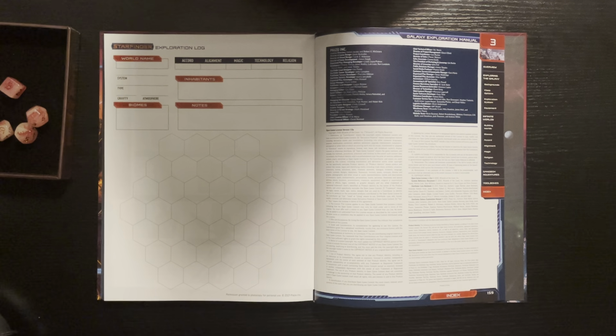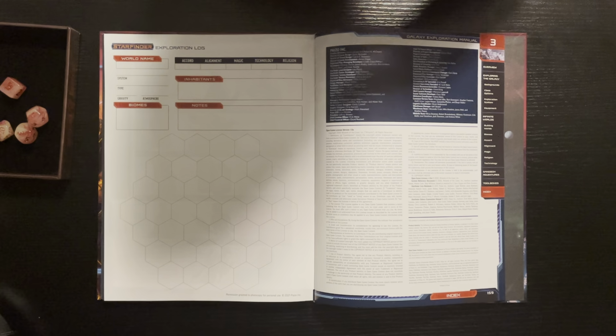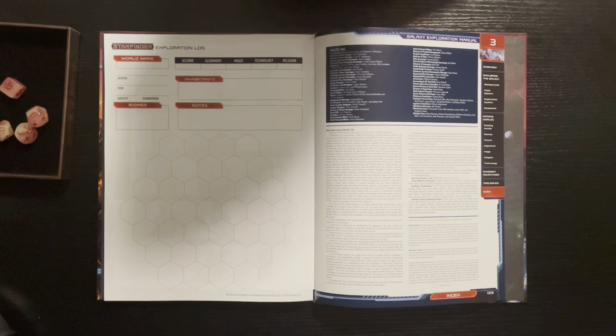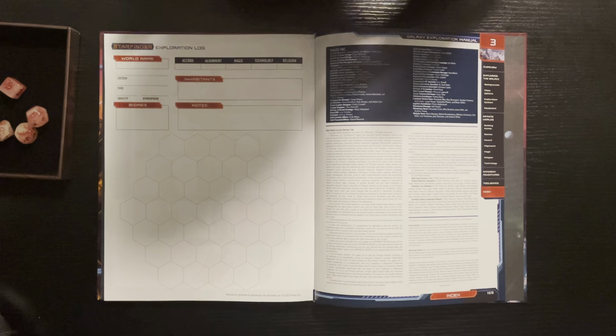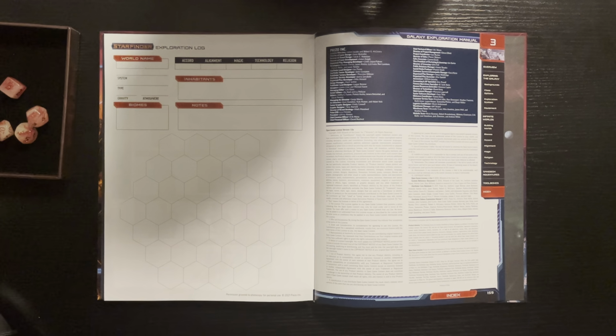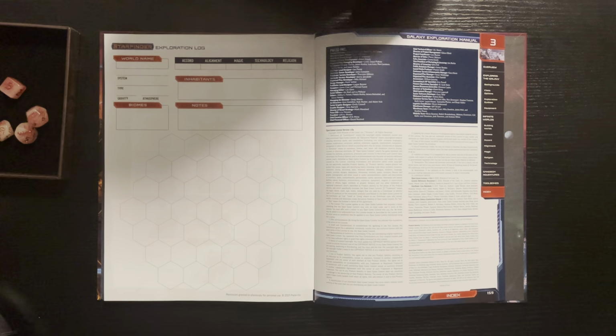Yeah, I think this is a great tool set for pretty much any system. Now that I have it, I'm hoping to use it a lot more in my other settings and systems.